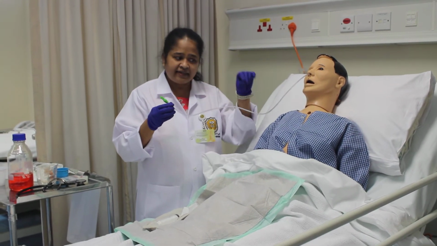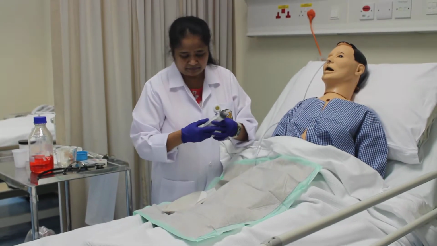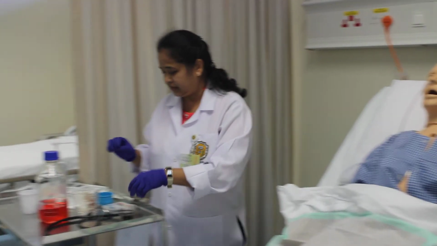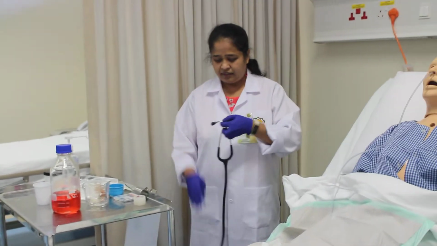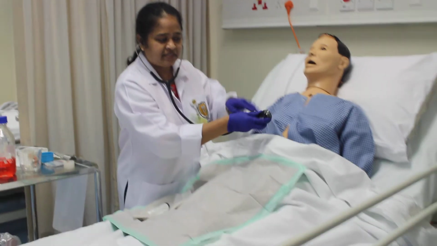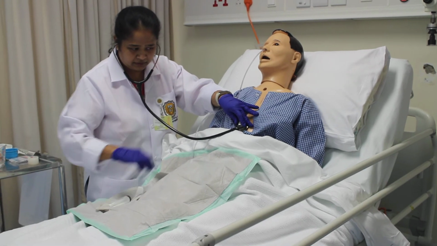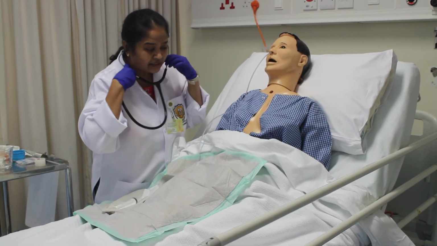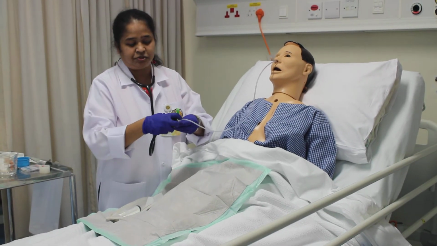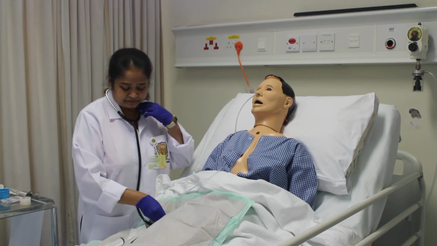Now we want to know exactly whether it is in the stomach or not. The first test is, I want to take 10 to 30 ml of air. I have cleaned my stethoscope already, and I will be keeping my stethoscope in the epigastric region. When I push air, I should be able to hear a whooshing sound. The whooshing sound is nothing but air passing inside the stomach.